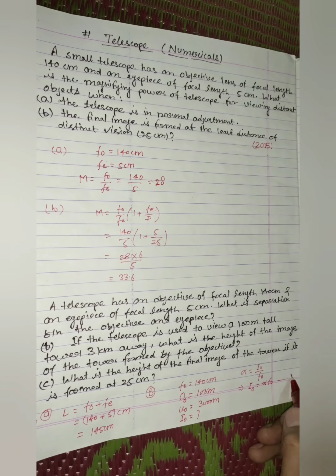So say this is equation 1. Now let's try to get alpha in another way. If we think about alpha, then we can say alpha is the angle subtended by the far distant object at the objective.